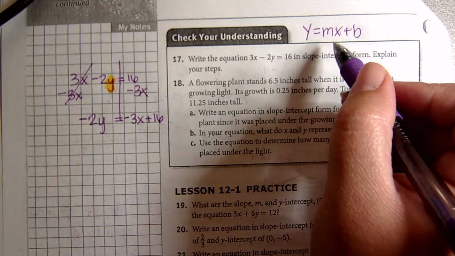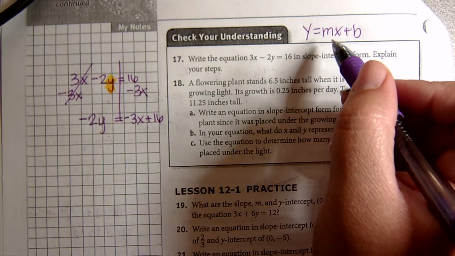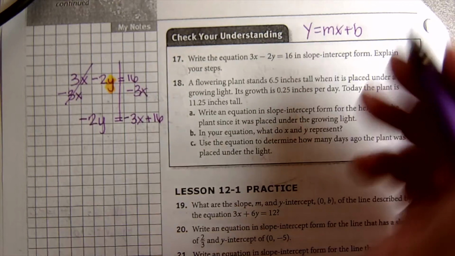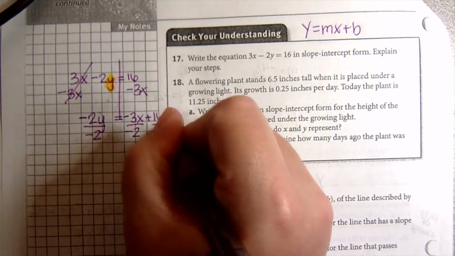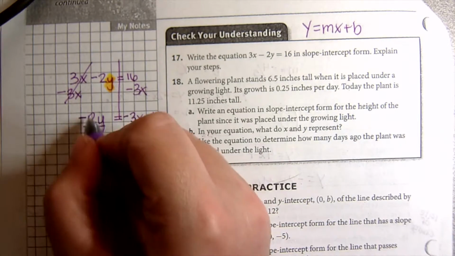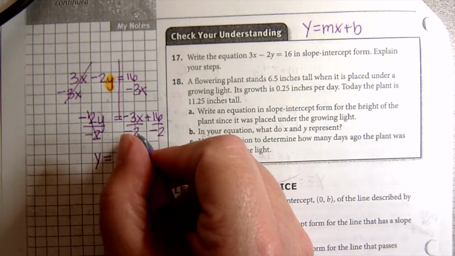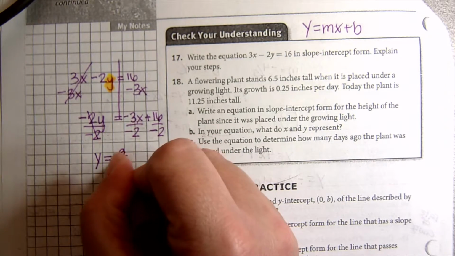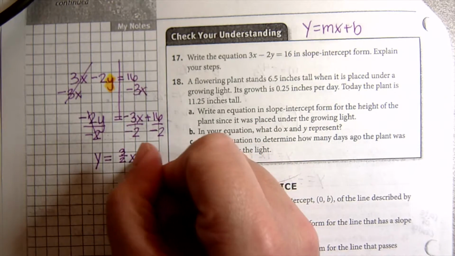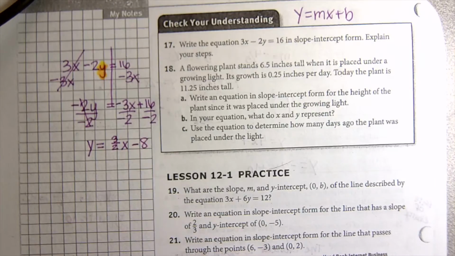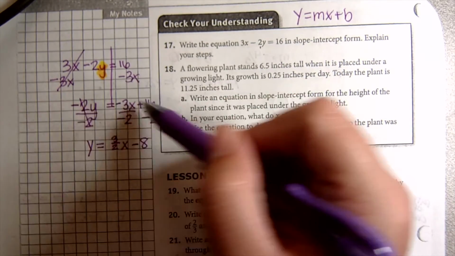Divide by negative 2 on everything. So that cancels and leaves me y equals negative 3 over negative 2, which we're just going to leave as positive 3 over 2, x. 16 divided by negative 2 is minus 8. So to get this into slope-intercept form, these are the steps we have to take.